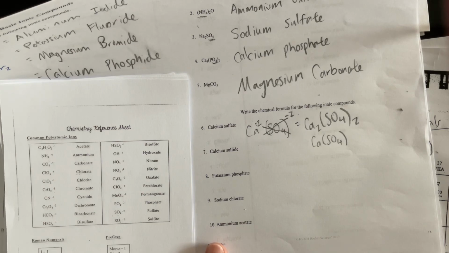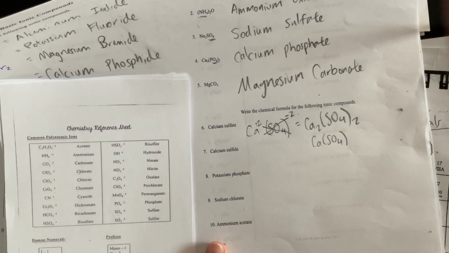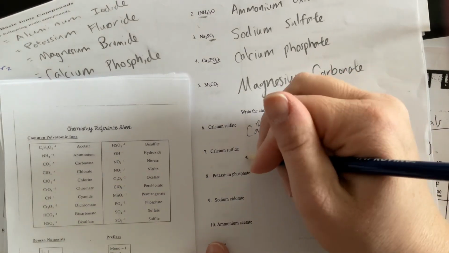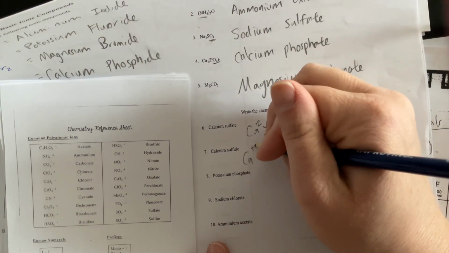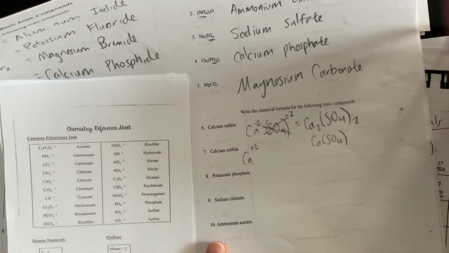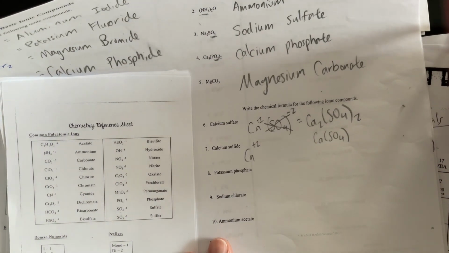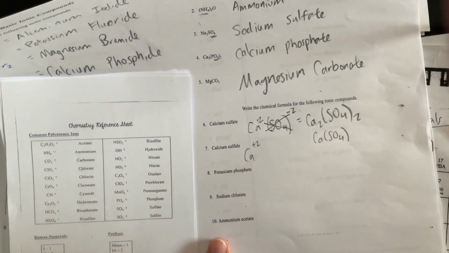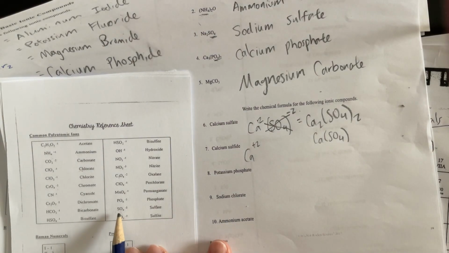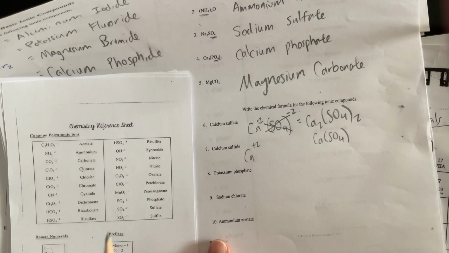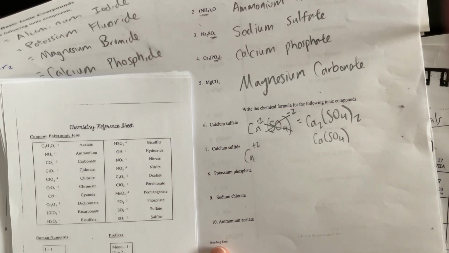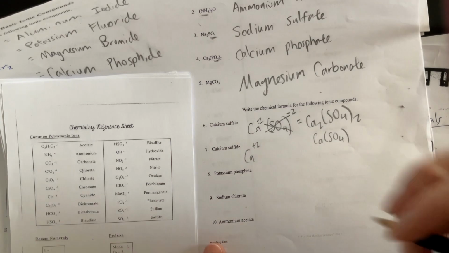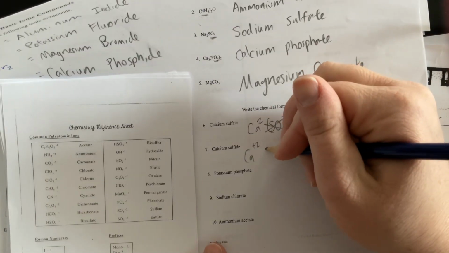Okay, let's do the second one that's not as funky. Second one is calcium sulfide. So calcium is still Ca, and it still has a +2 up here. It has 2 extra valence electrons it's trying to get rid of. And then sulfide, where is that over here? Do they not have sulfide? No. Oh, well, duh. That's because it's normal, right? It's just sulfur. It's not a polyatomic, it's just a regular one.